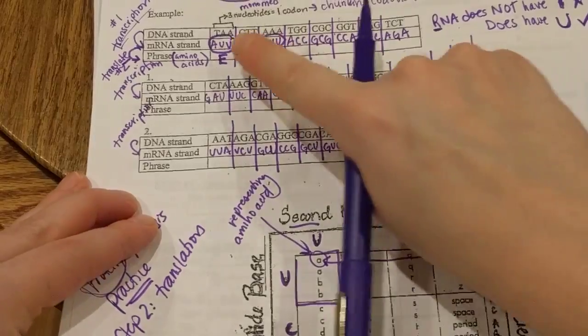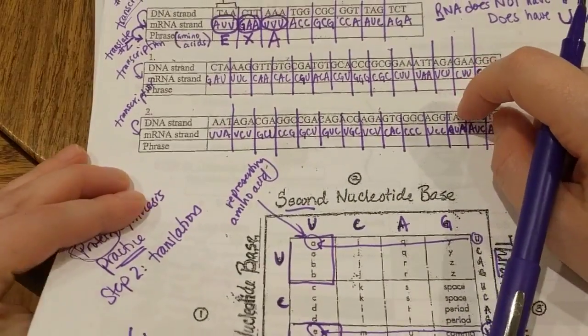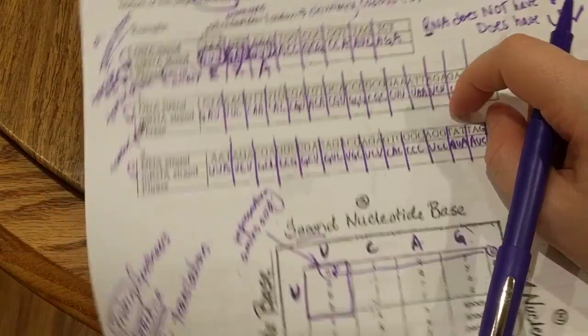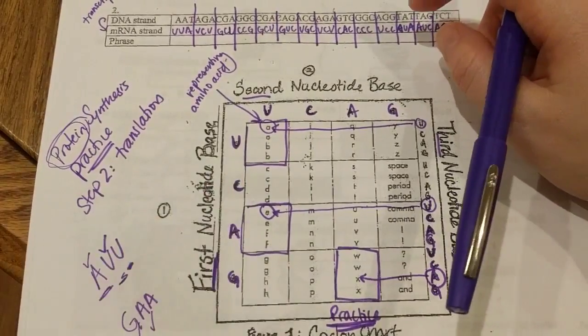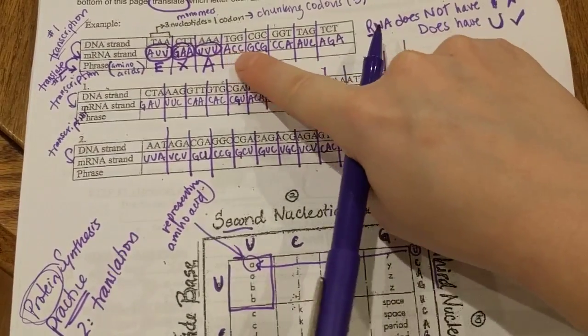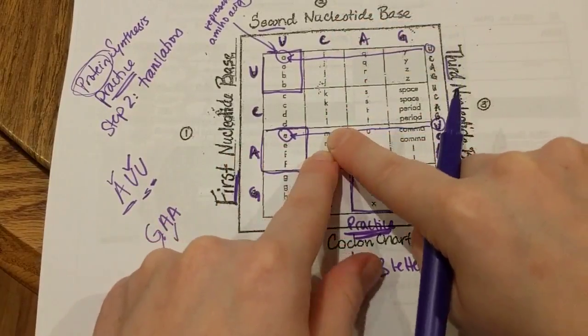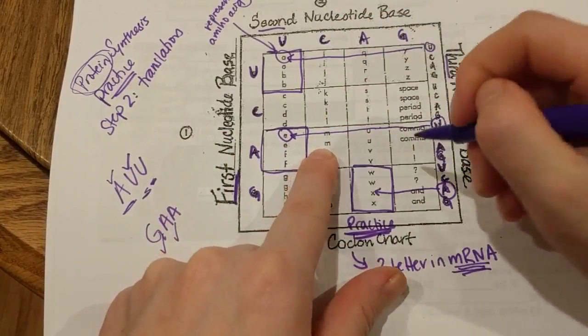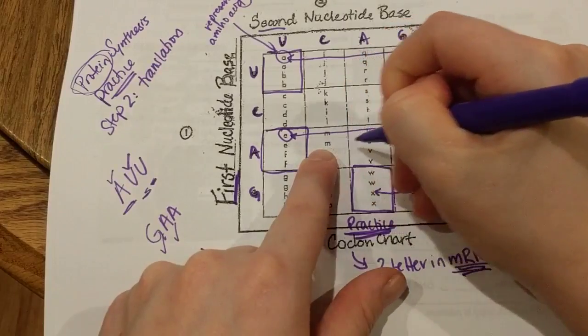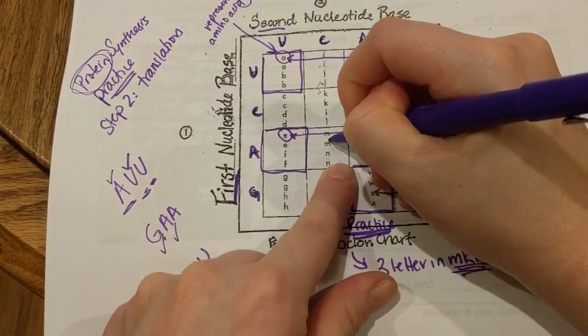Let's keep going through this whole first one. You might be able to guess what it is. Don't yell it out if you're in class. The next codon is ACC. A, C. They meet, and I need to pick C for the last one. I bring it across. That takes me here.